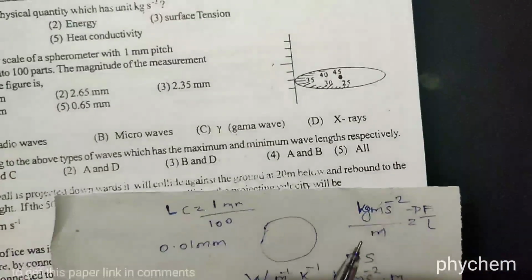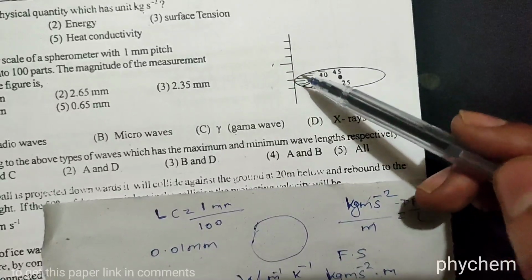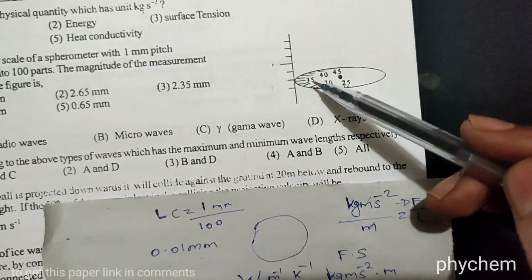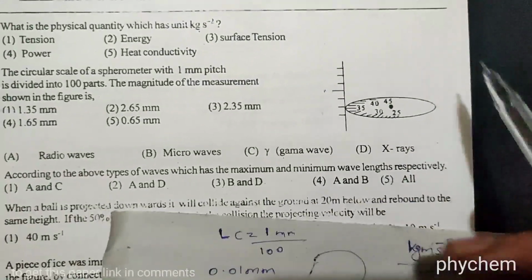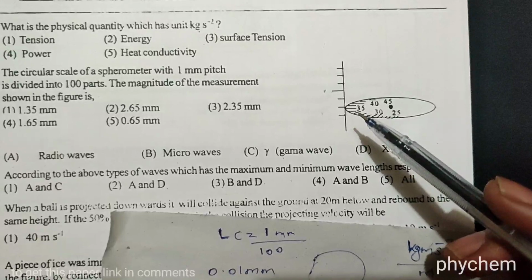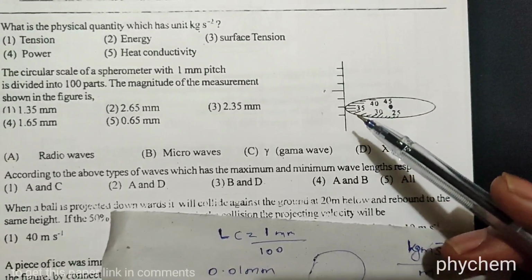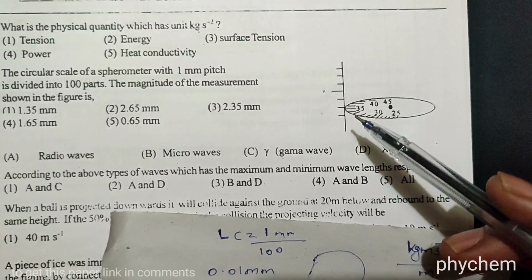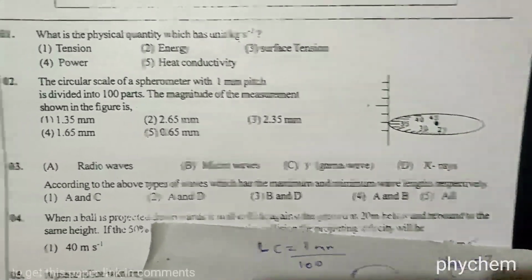So what is that something? I remember that if you go downwards, you have to subtract this reading from 100. Why do we have to subtract from 100? I have discussed that point in that video. If you're not clear about it, go and check out that video on this channel and you will get a clear idea.